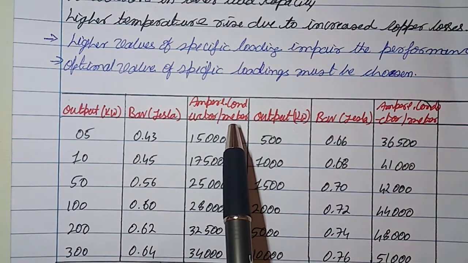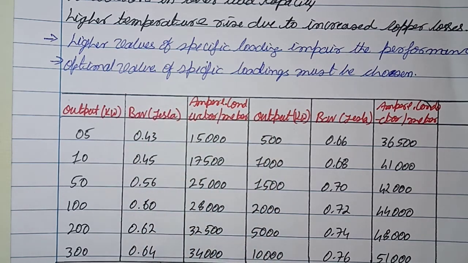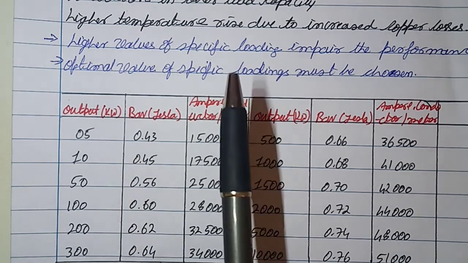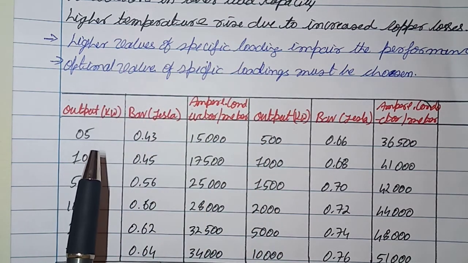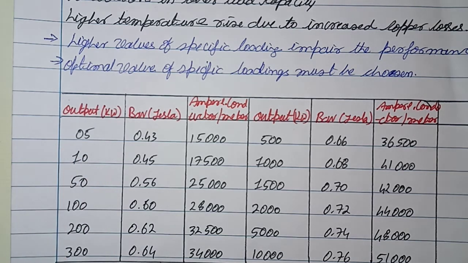We said that the designing starts with these values, so we select values that are optimal, which will give us better performance with a cheap and possibly small size machine.